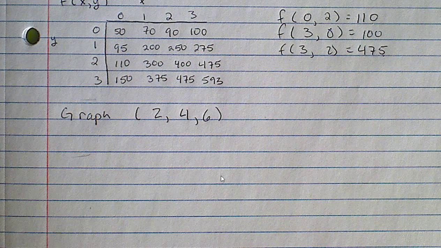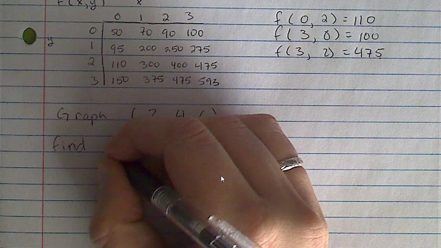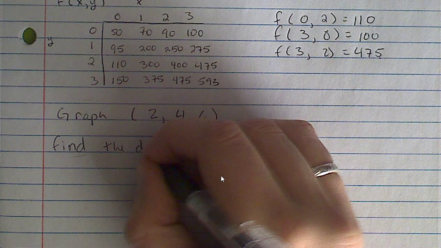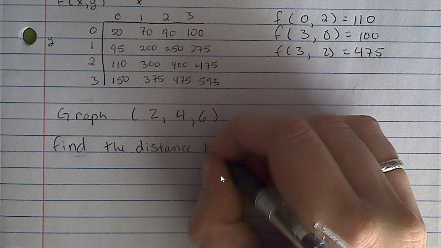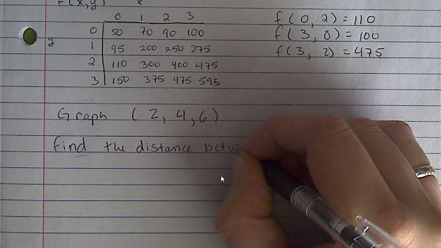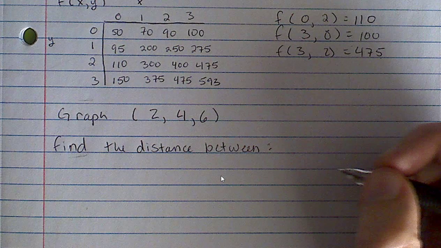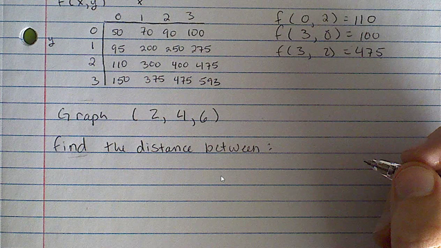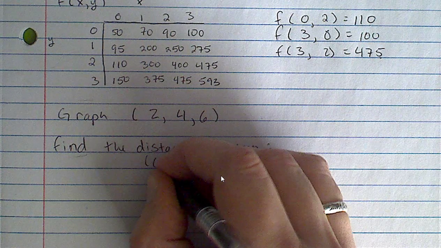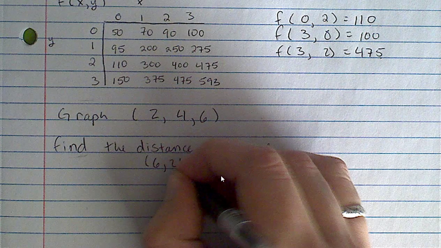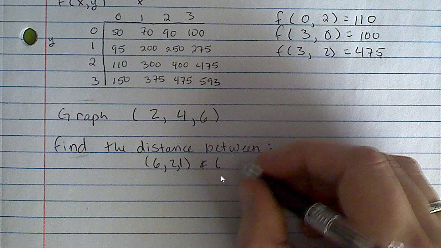So, we will look at finding the distance between. Would you just add Z1 and Z2? Yep. So find the distance between the two points we're going to look at. I'm just going to take this directly from the assignment I'm going to give you guys. Let's do 6, 2, 1, and 3, 2, 1.